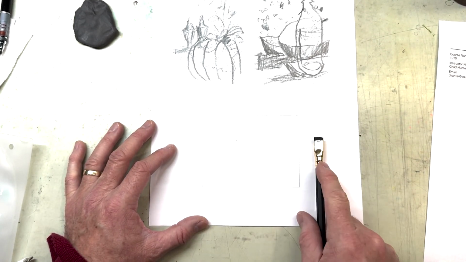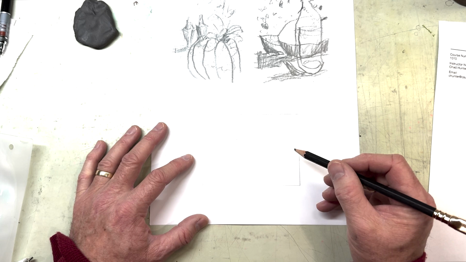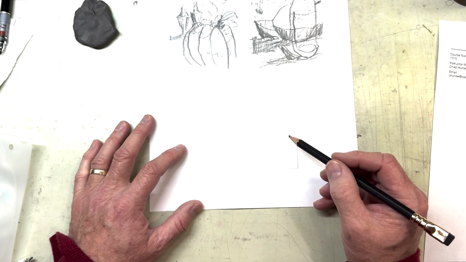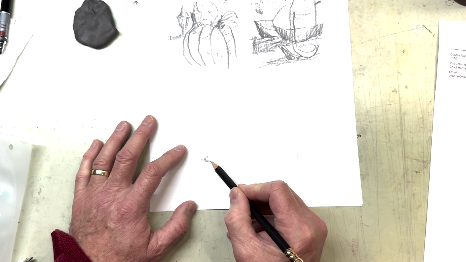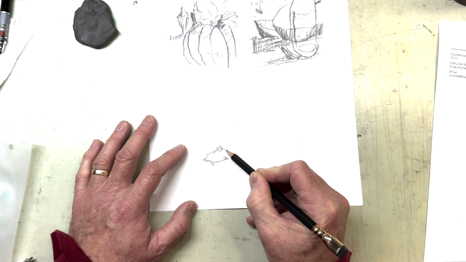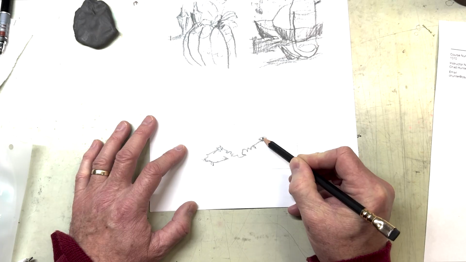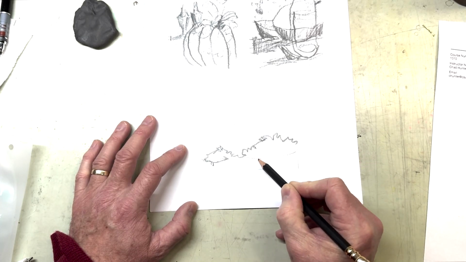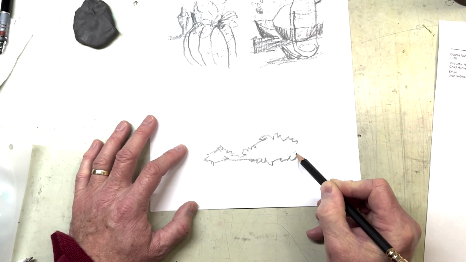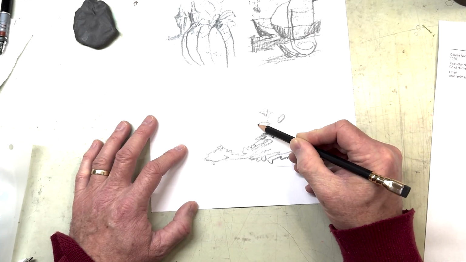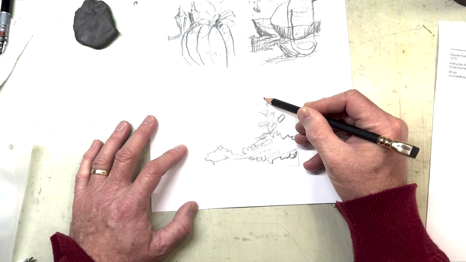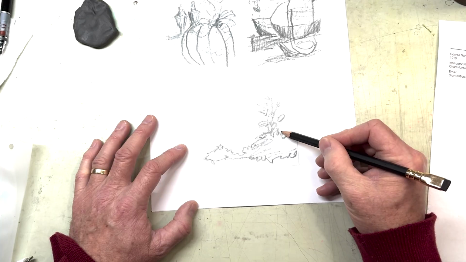So here's a horizontal composition. I don't know why I'm enjoying seeing these particular types of weeds, and those might be a little too complicated for me.